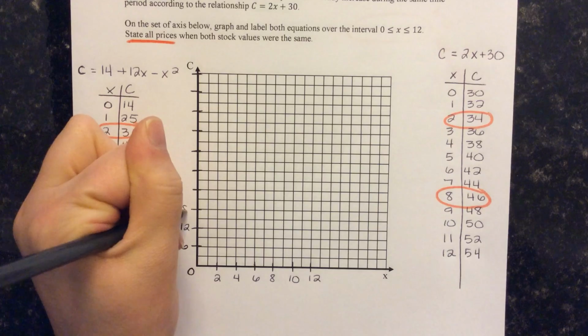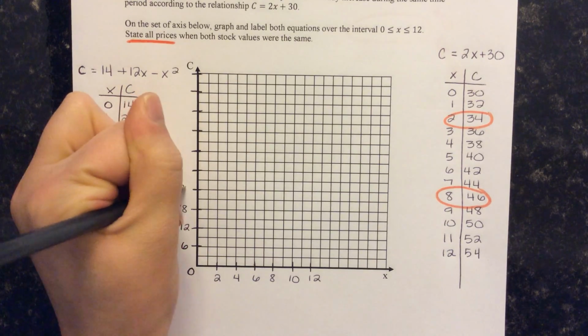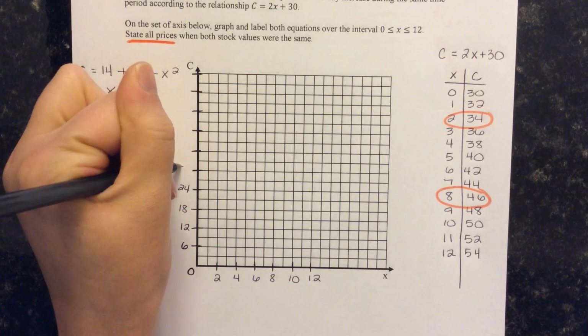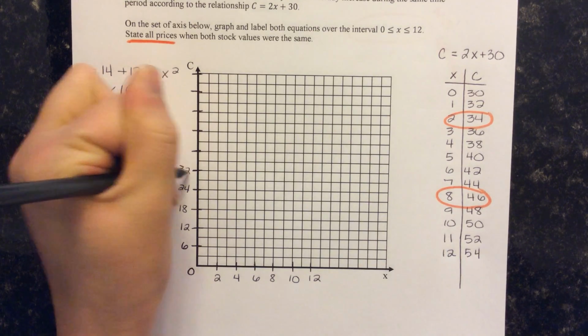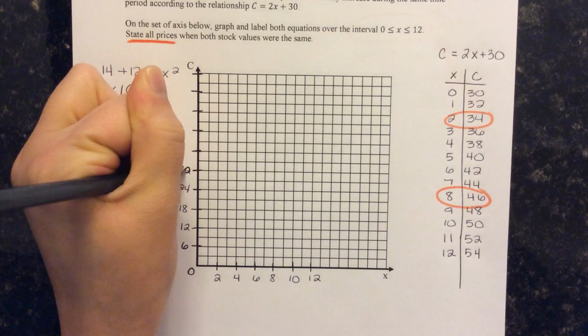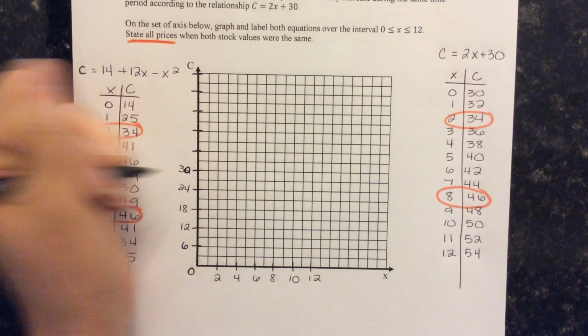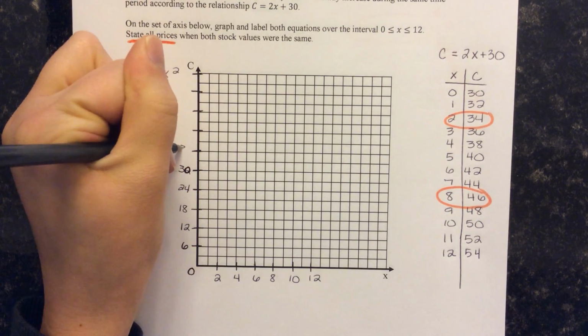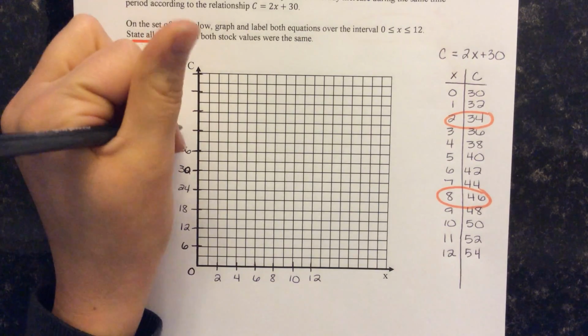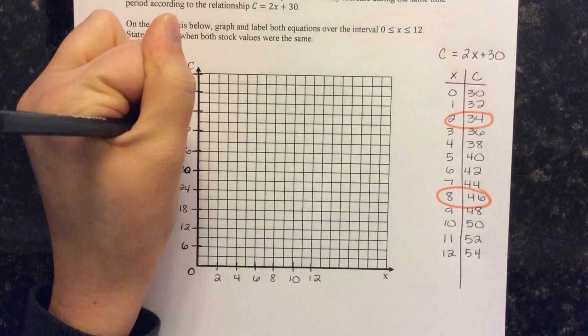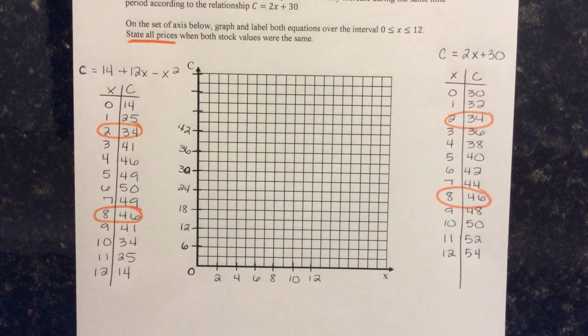12, 18, 24, 30, my bad, I almost said 32. 36, 42. So I'm counting in my head by sixes, guys.